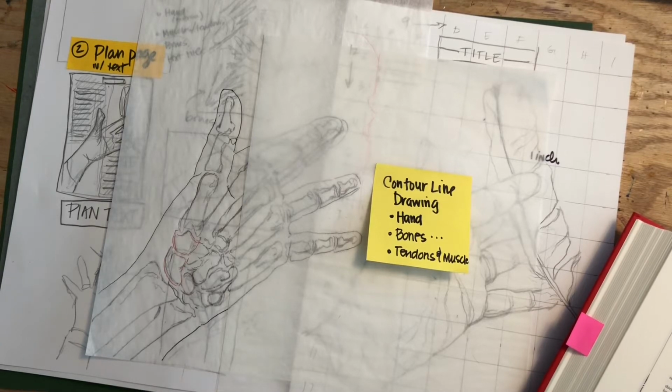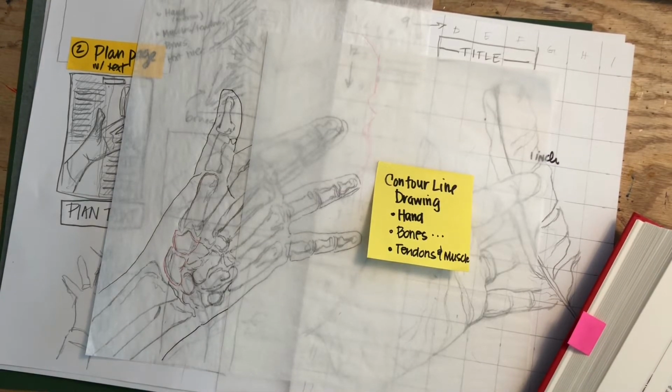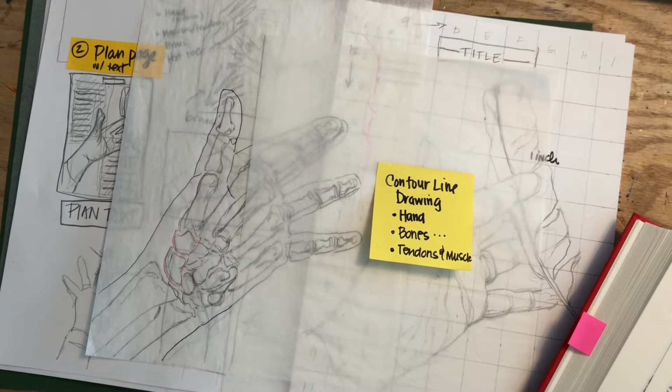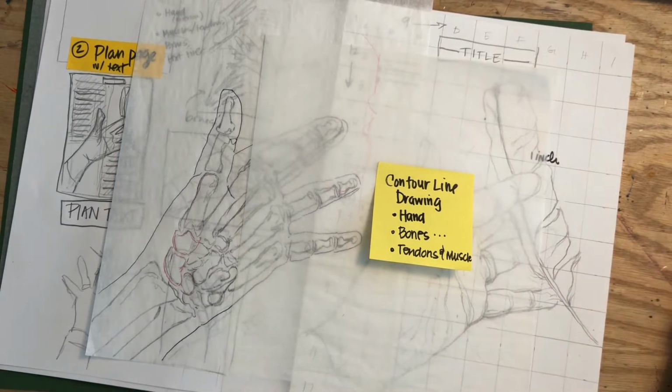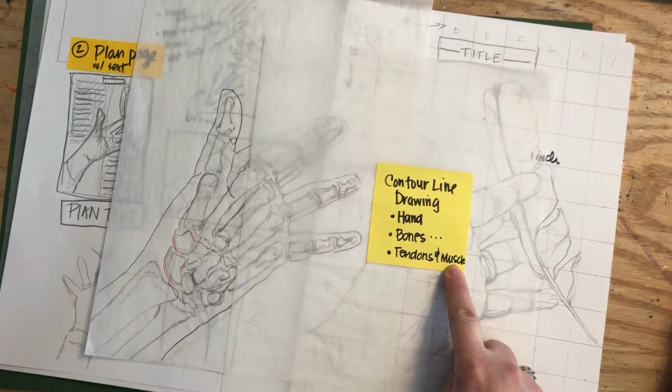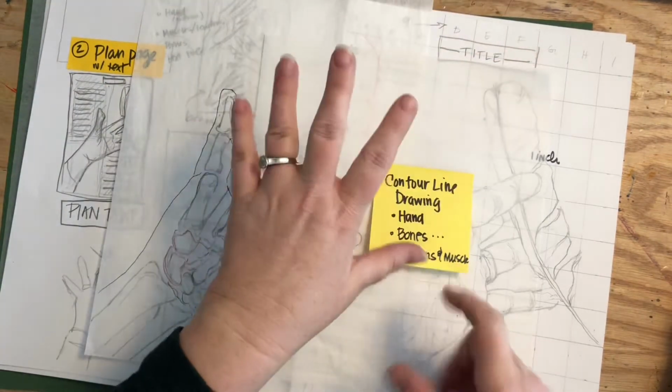Okay, we are continuing our work on our hand illustration by moving on to the planning and reference portion of the third layer, which is our tendon and muscle layer in our hand. We had talked about this as we started.